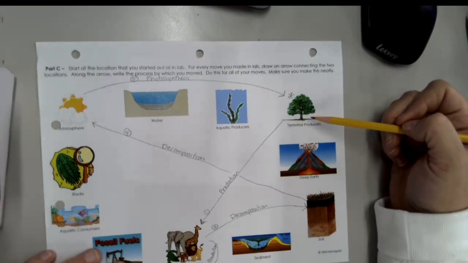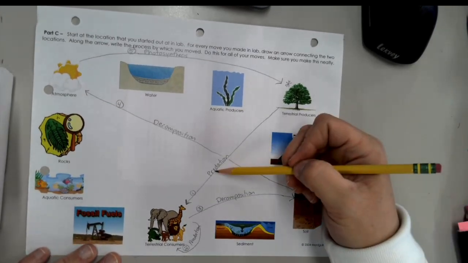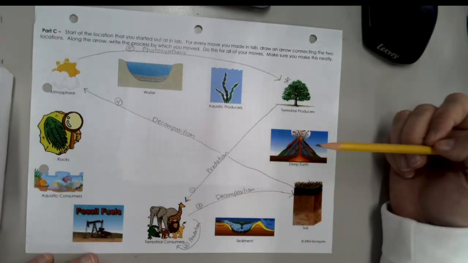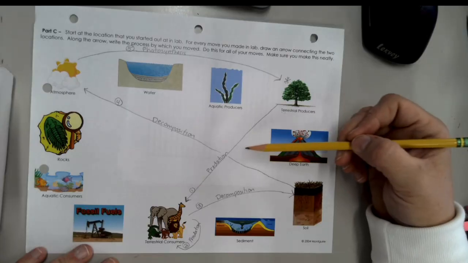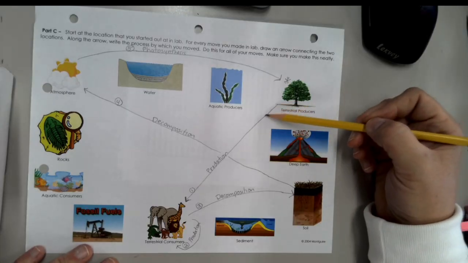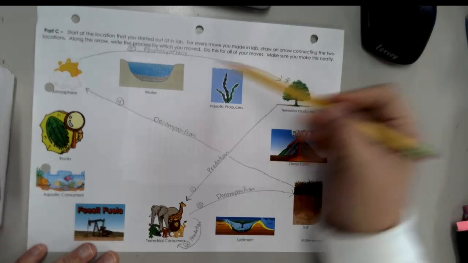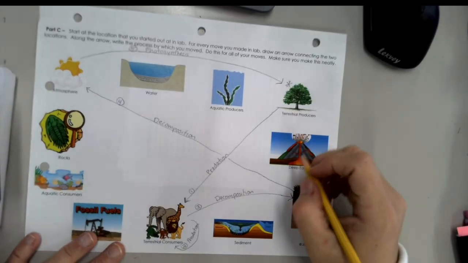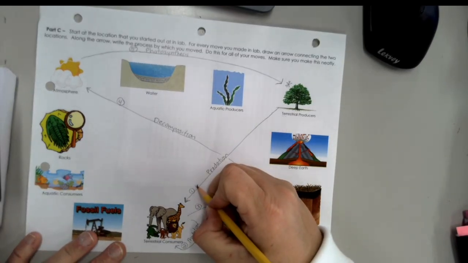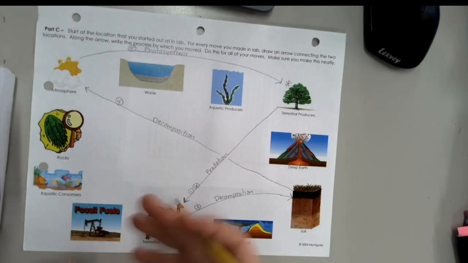Now let's say I'm at terrestrial producers, and it just so happens that I rolled the same number that caused me to go to terrestrial consumers via predation. I already have a line that says that. So rather than draw another arrow and make this a really busy diagram, since that would have been my 6th turn, I'm just going to write another number here to say that that's my 6th go round. And then I'm gonna keep going on.